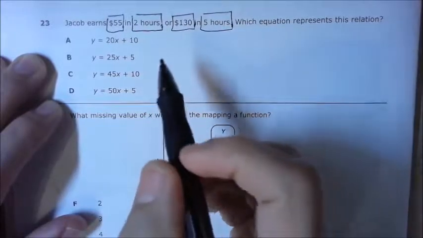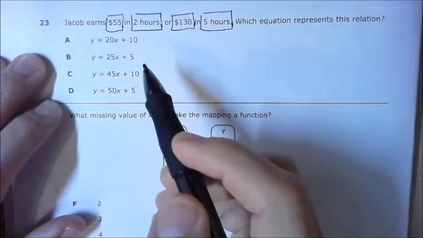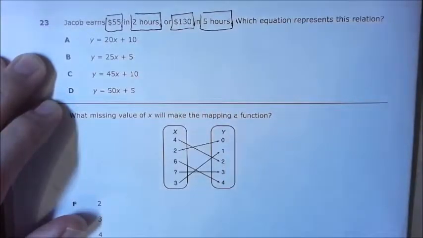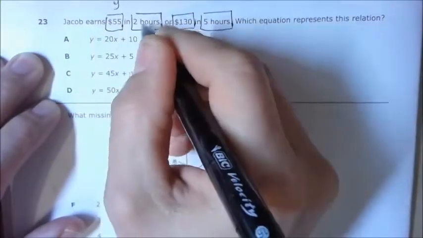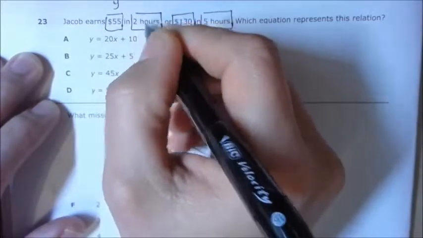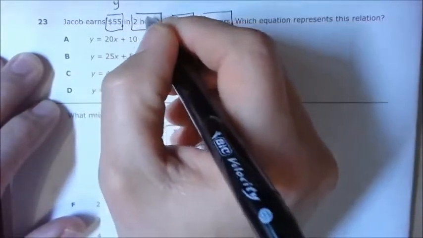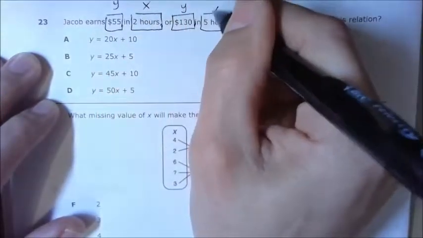I want you to think about, remember we talked about independent and dependent variables, right? We say that the dependent is what we're trying to measure. It's the one that we're going to measure in the end. And the independent is the one that we're going to change in order to achieve that measurement. So when looking at this, we're looking at cost. That's my y. And my time is going to change, because if the time changes, then my cost changes. So my independent is my time. That's my x. This is my y, and this is my x.